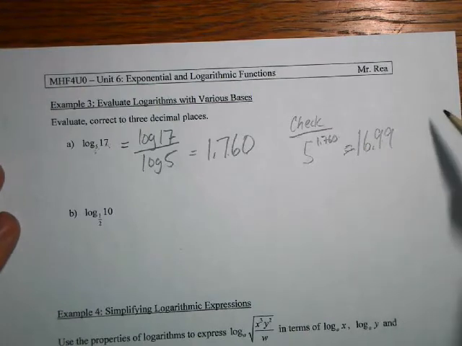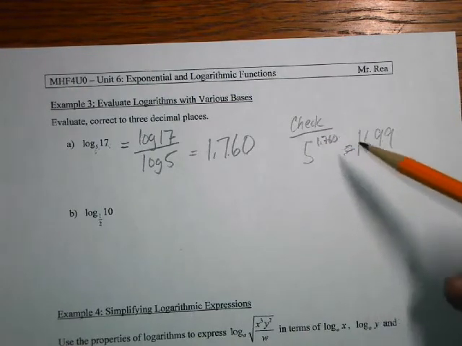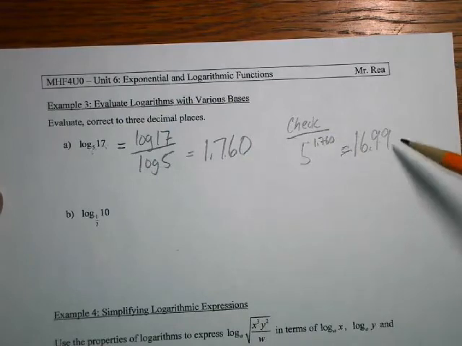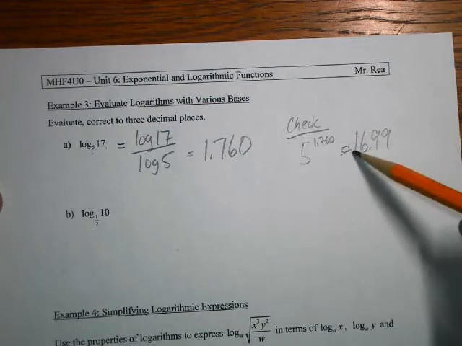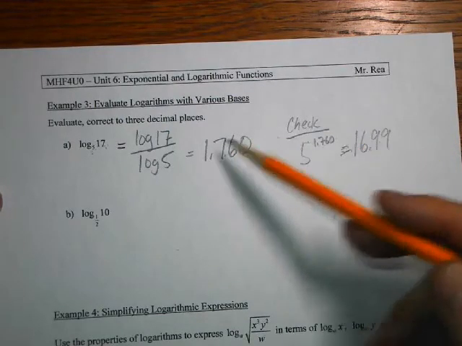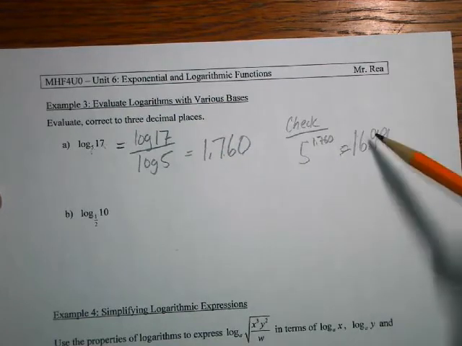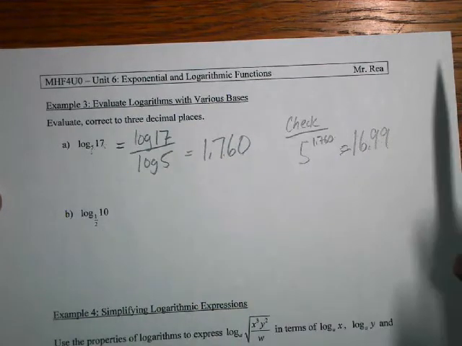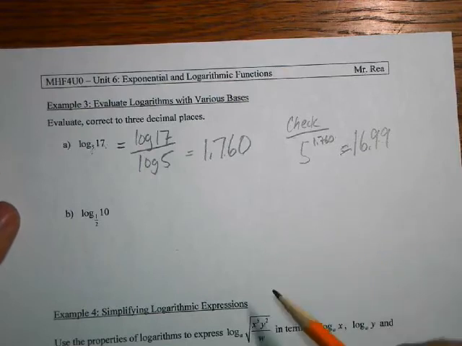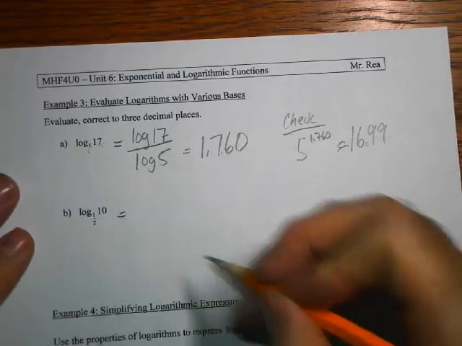Okay, but what you're looking for is, you check your work and you get something that's way off. Like if you get something that was like 2, obviously something went wrong here. So this is a good way of checking that your logarithm was evaluated properly. Okay, let's try this one.